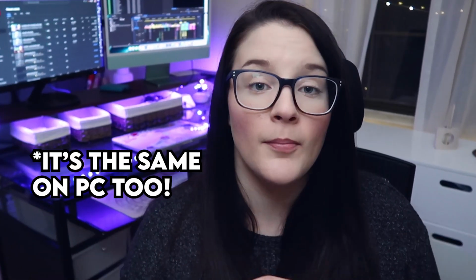Now you can change the shortcuts to whatever you want, whatever's gonna make your flow better on your keyboard. My trim to playhead shortcuts are Q and W. I think those are the standard, at least on Mac computers.